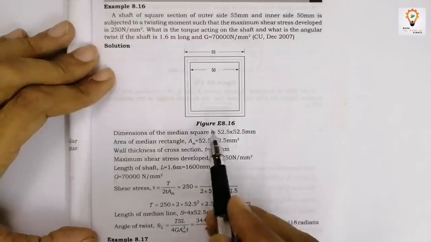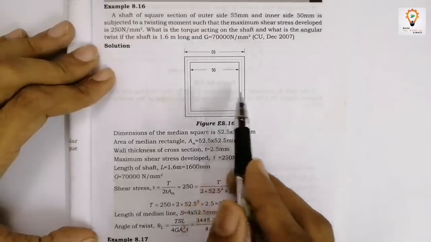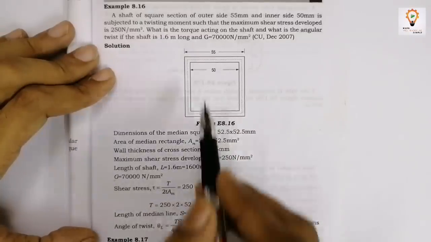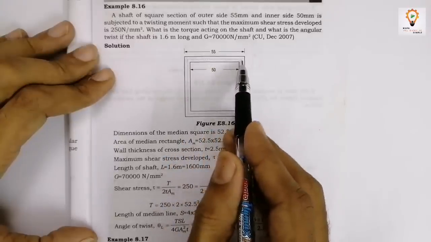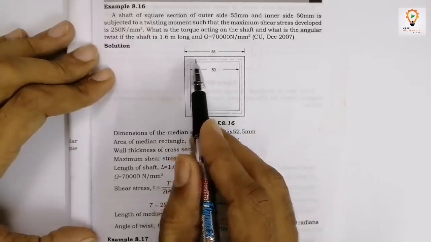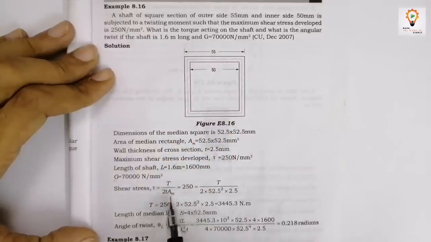AM is the area enclosed by the median line. You can see this length is 50 and this length is 55. So this dimension is the average of these two values, that is 52.5. So AM is maintained as 52.5 squared, that is a cross sectional area. Okay. Now what is the thickness?